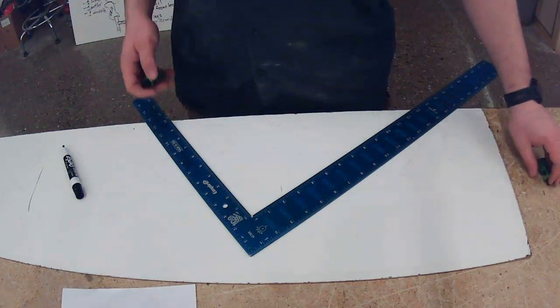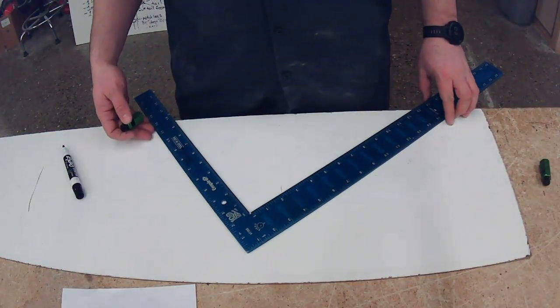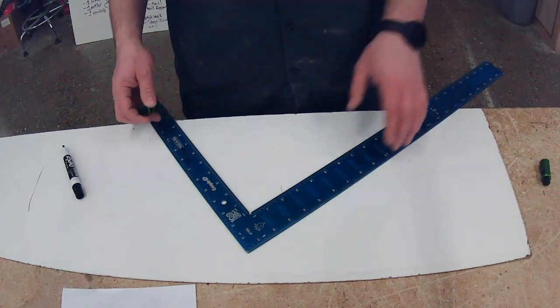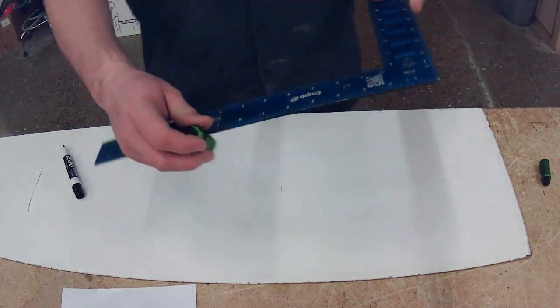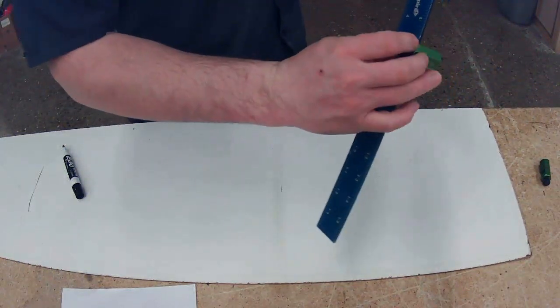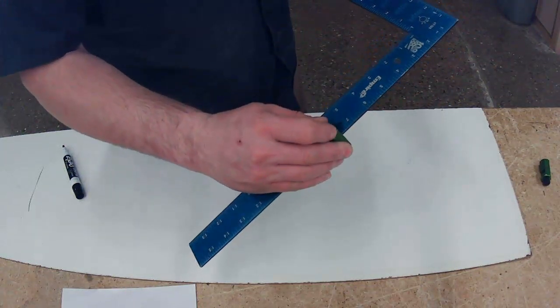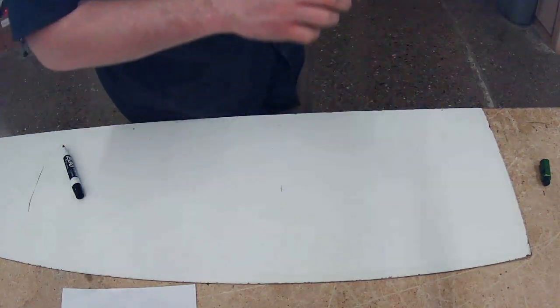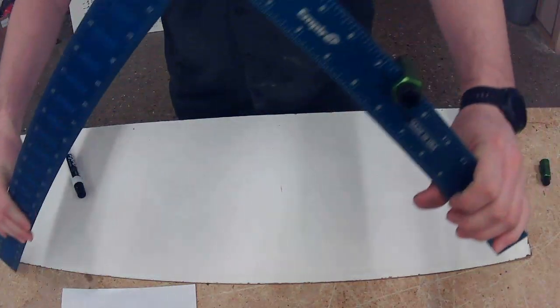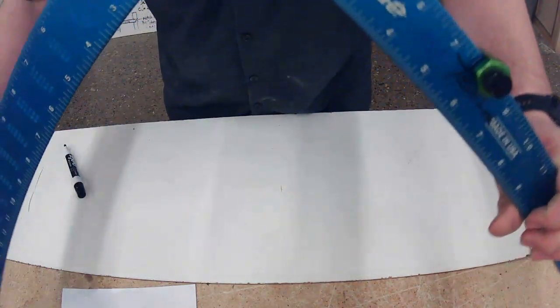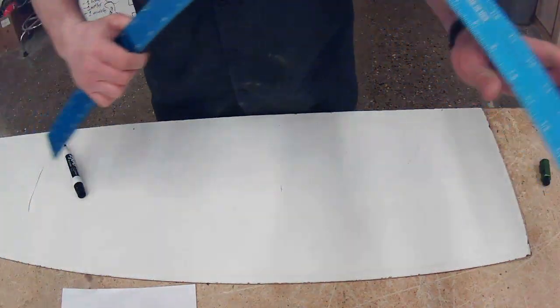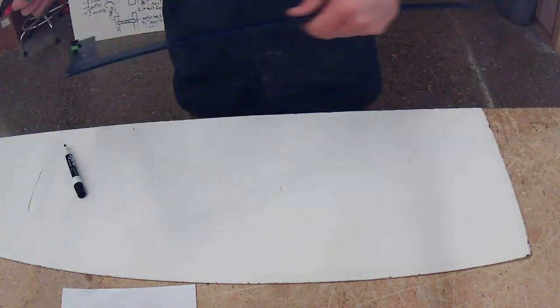So my right side is going to be my rise. My left side is going to be my tread. So I'm just going to hook it on and screw it on right at 7.5. So you can see here, right at 7.5. Then over here, I'll do it at 10.